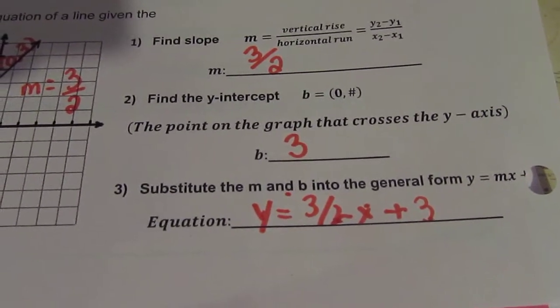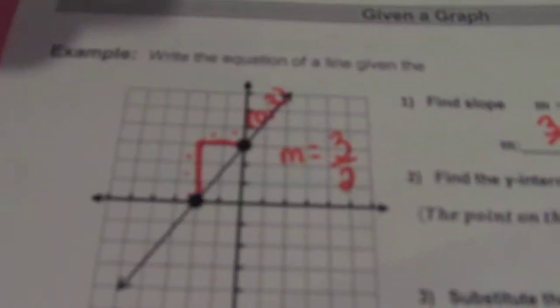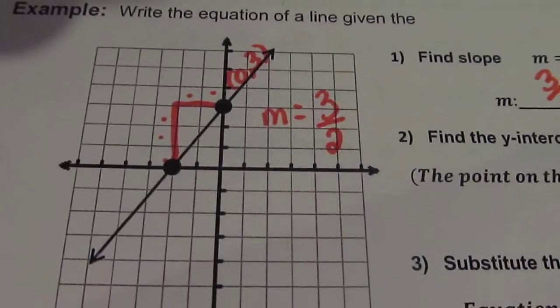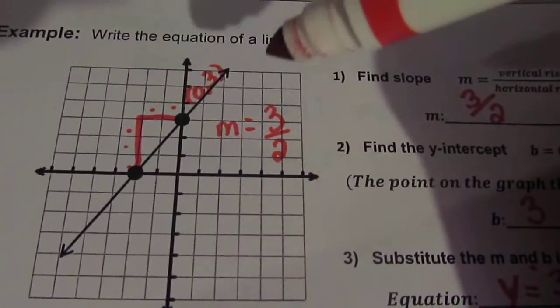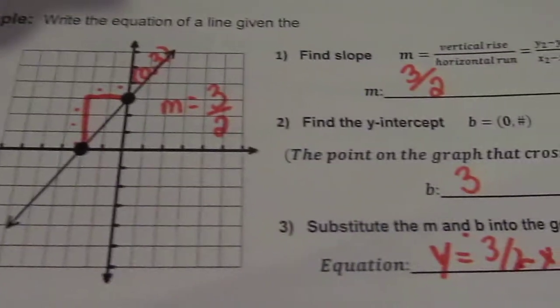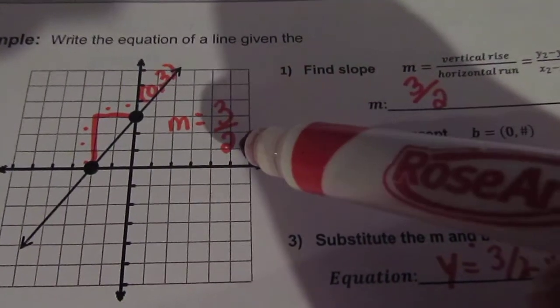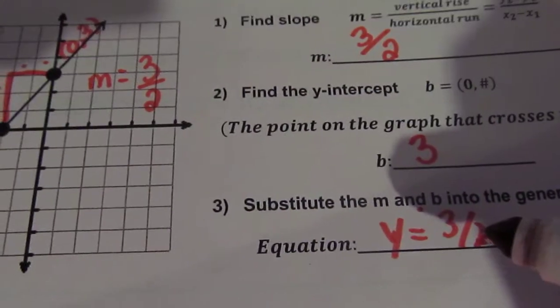Now again, just in the future, if this line had been going down, so this way from left to right, then I would have needed a negative in front of it. So I always check, is my line going up, positive slope? Yep, check.